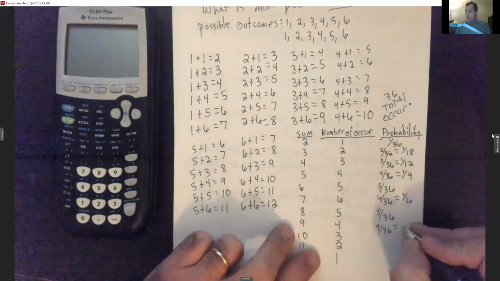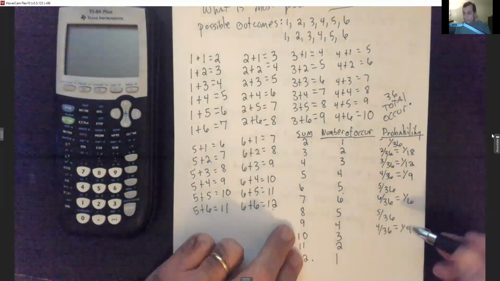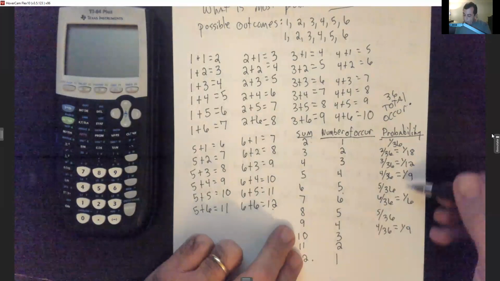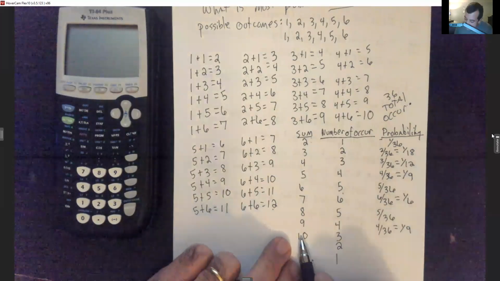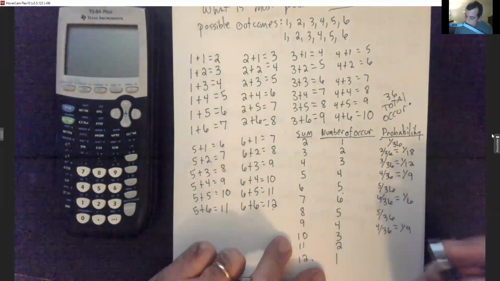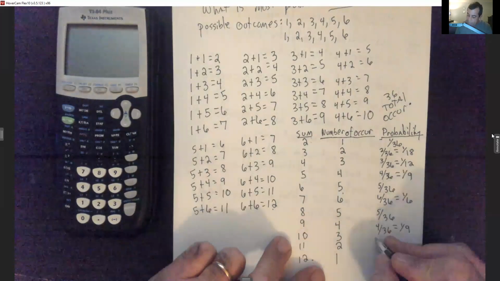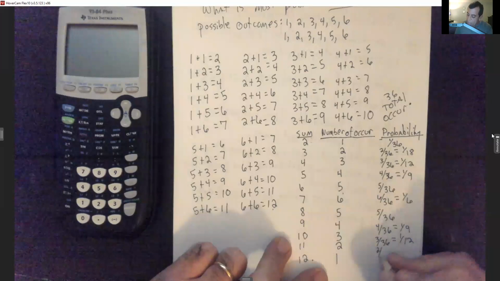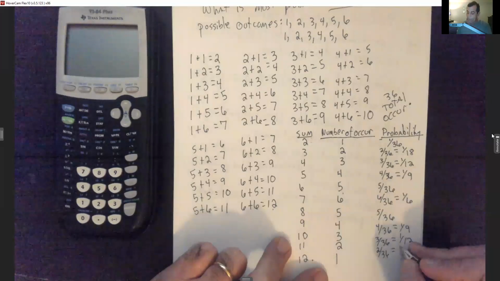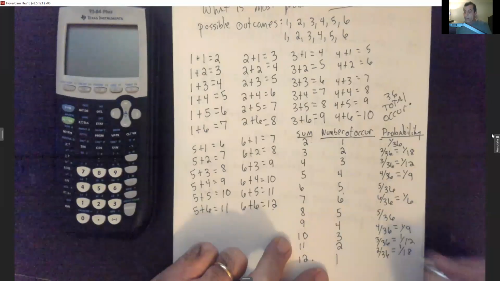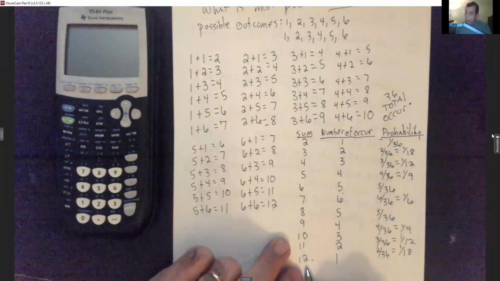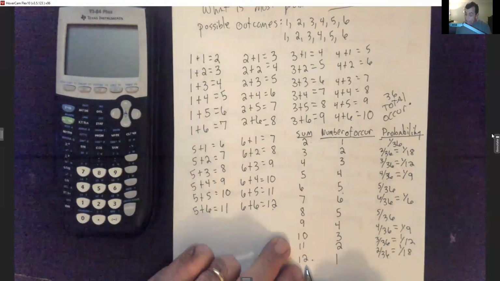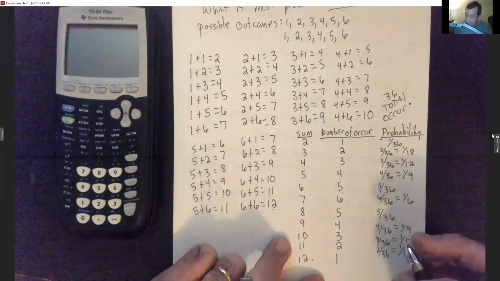So now you're sort of seeing some symmetry here. Sum of 10 happened 3 times. 3 out of 36 is 1/12. 2 out of 36 for 11 is what, 1/18. And then the likelihood of having a 12, which would be boxcars, 2 6s, happens 1 time out of 36.